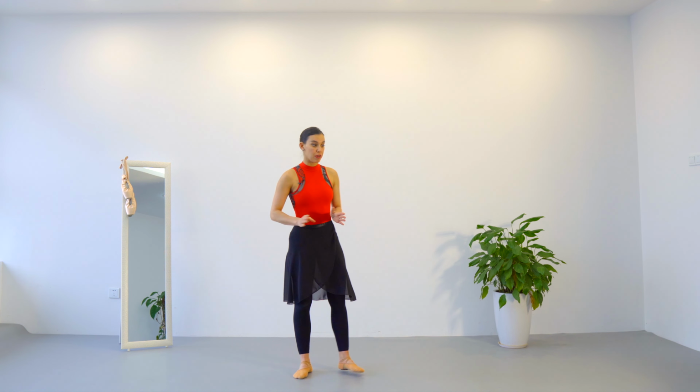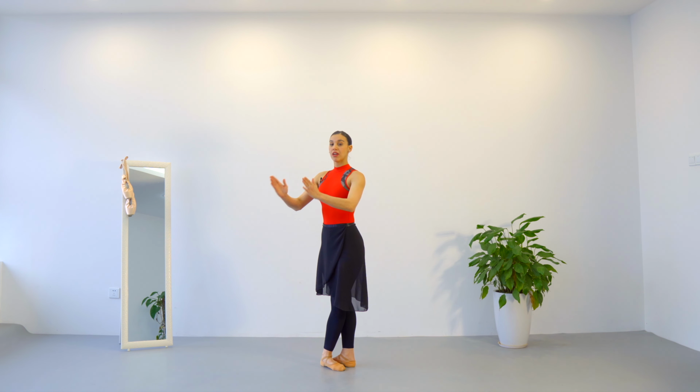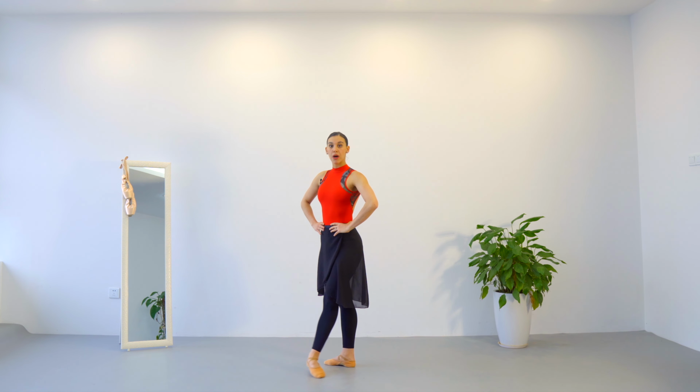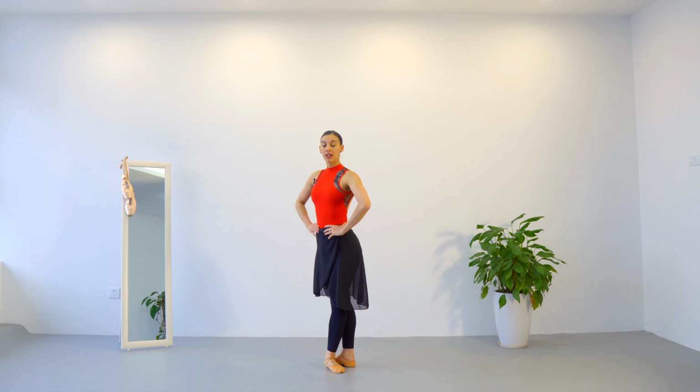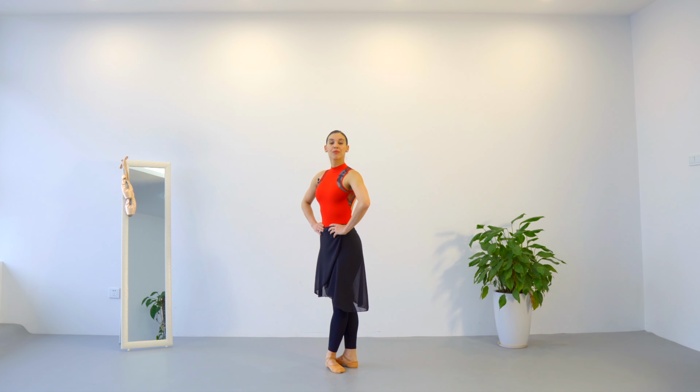Croisé will be established as well in any basic position of legs. Now I'm going to do fifth position, and this time I'm going to face the left diagonal. I'm going to do battement tendu forward, croisé, and recover back to fifth. Now I'm going to do battement tendu to the back, croisé, and recover to fifth position.